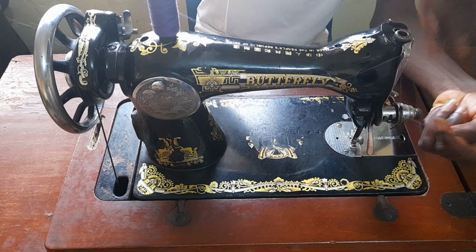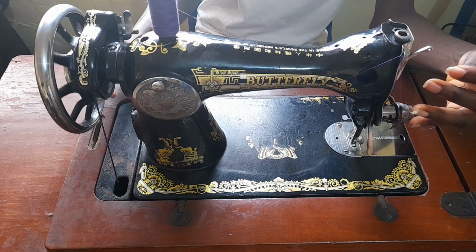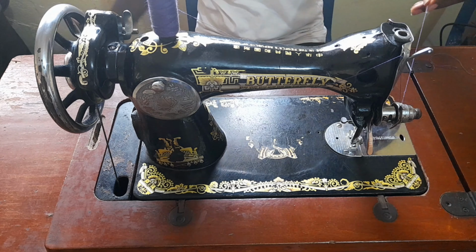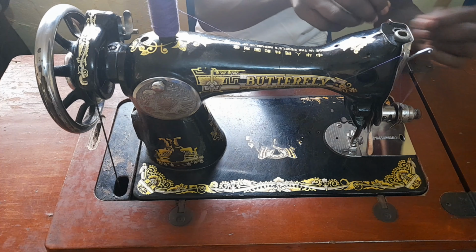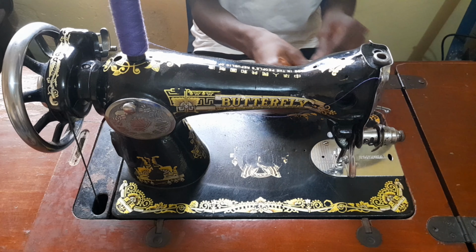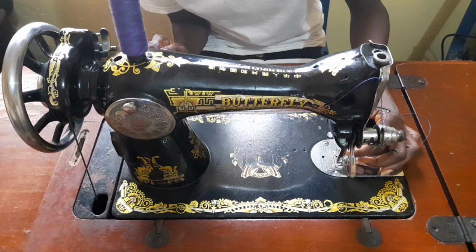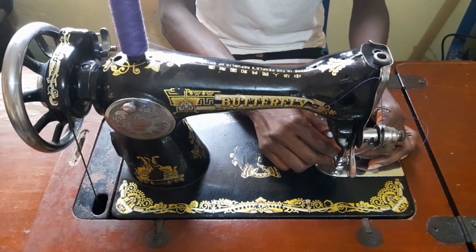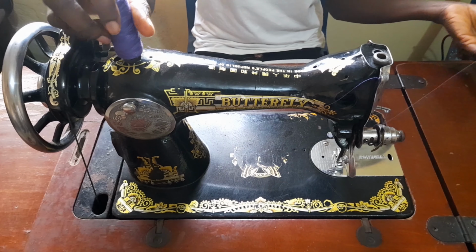Then you pass it around the tension. You pass it in here. After that, you just place in your needle, your thread, sorry. So that's it, very easy.